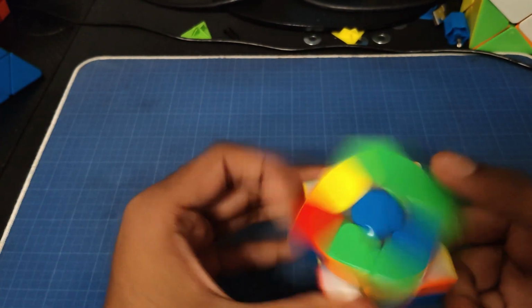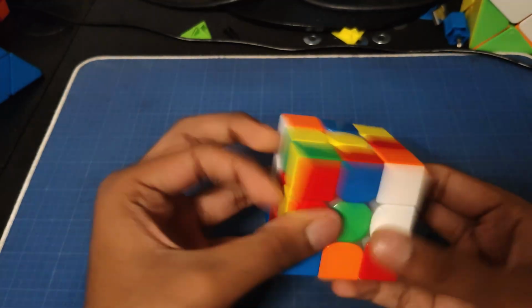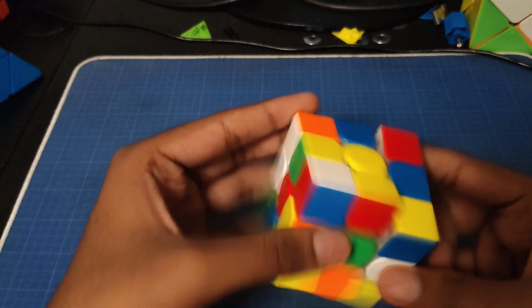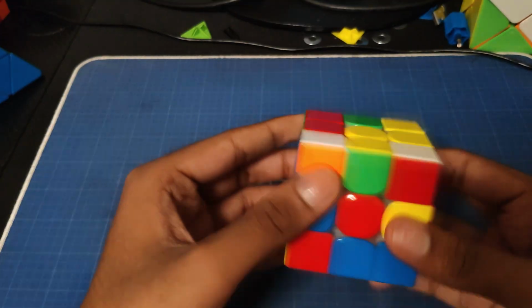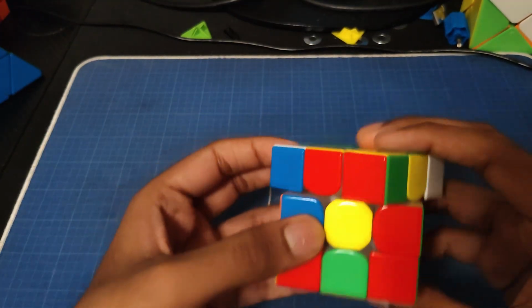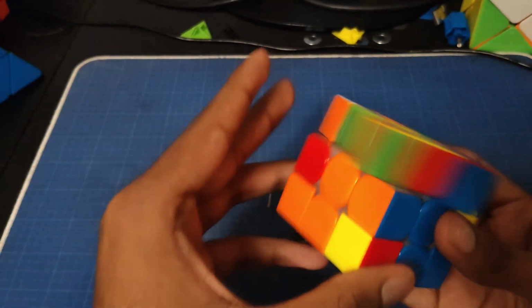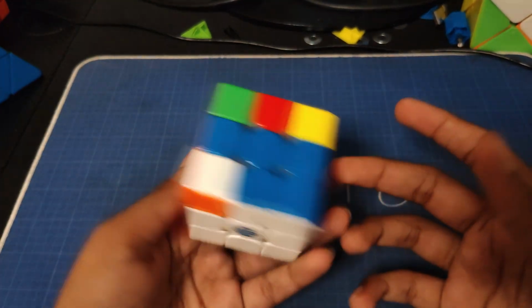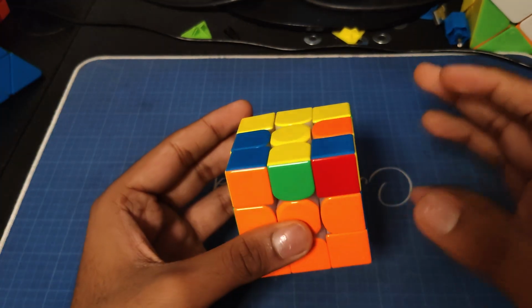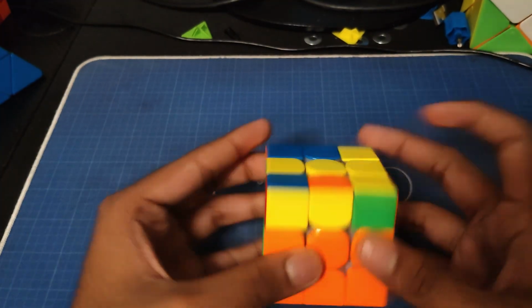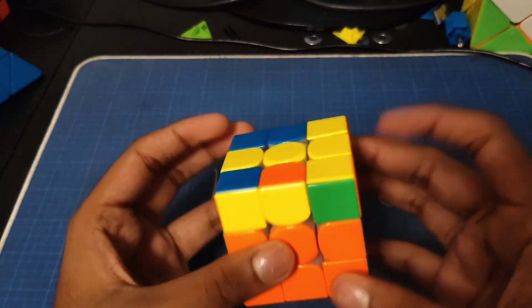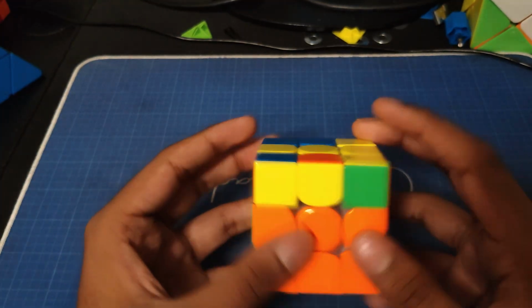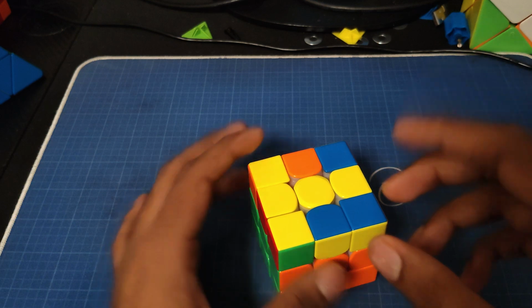So I'll just randomly scramble the cube up and reach our last layer case. Right here, I'll just do PLL, I mean F12, and that leaves us with this case. Now you would know we can do this and then a Sledge if we know OLL, but that's not what we're gonna do here.